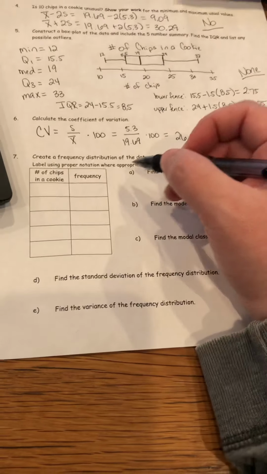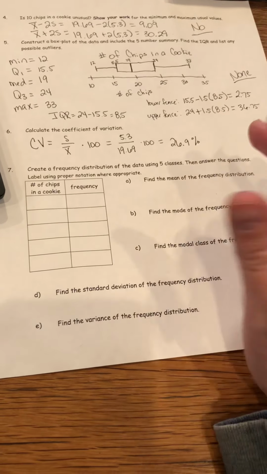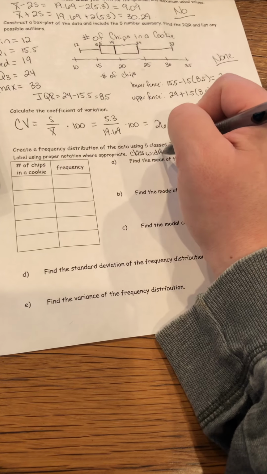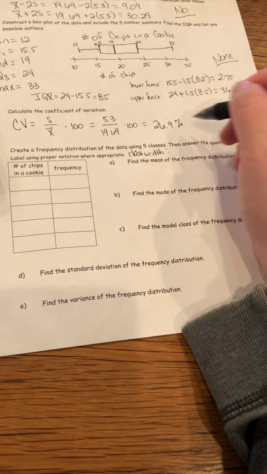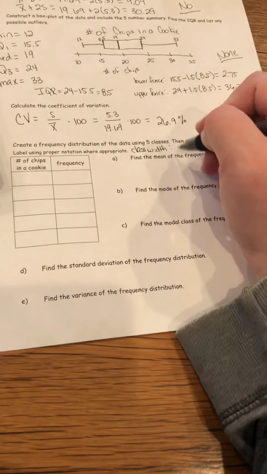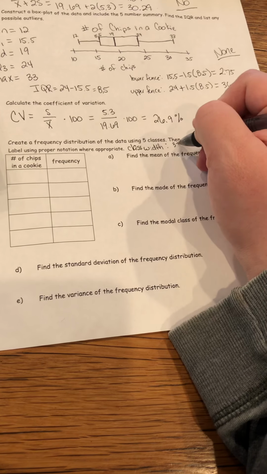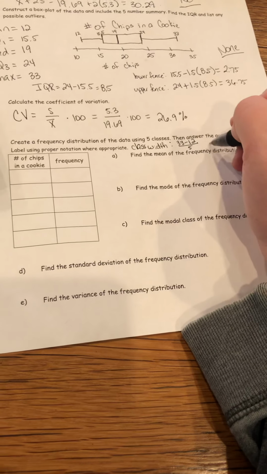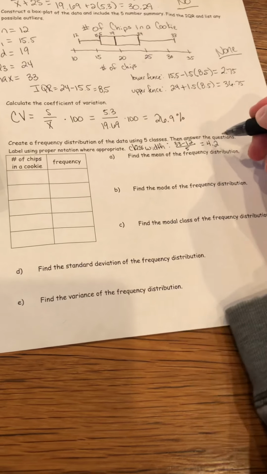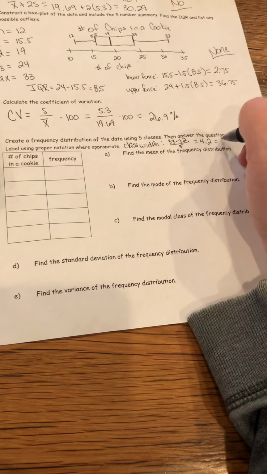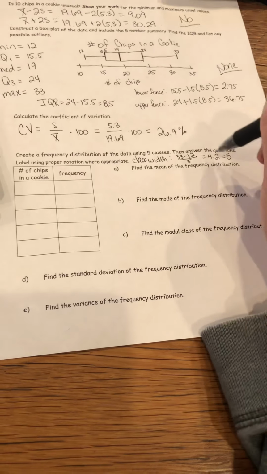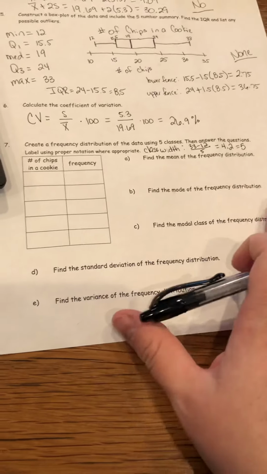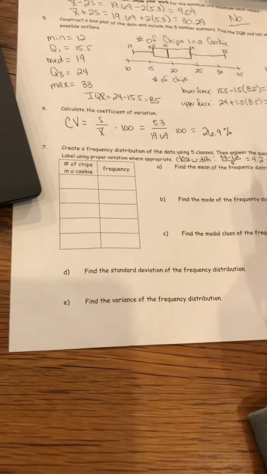Okay, so to do a frequency distribution, we have to know the class width first. So my class width is my maximum minus my minimum, so my range basically. So I already know my maximum is 33 minus my minimum of 12, divided by 5 classes. If I do that, I get 4.2. And remember, for a frequency distribution, you always round up on the class width. It doesn't matter if it's a whole number, you always round up. Okay, so my class width is 5.